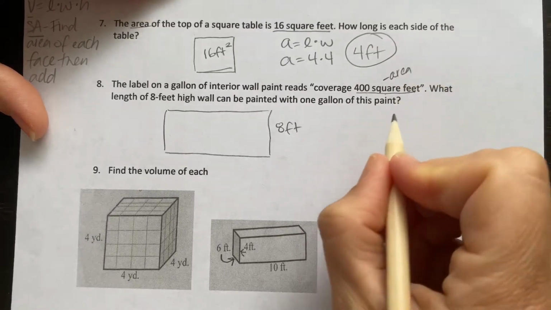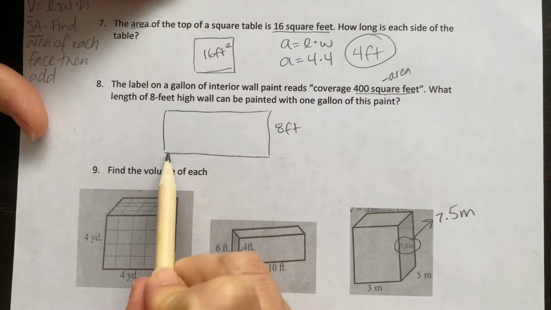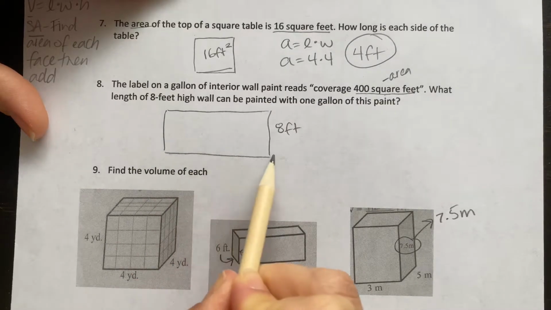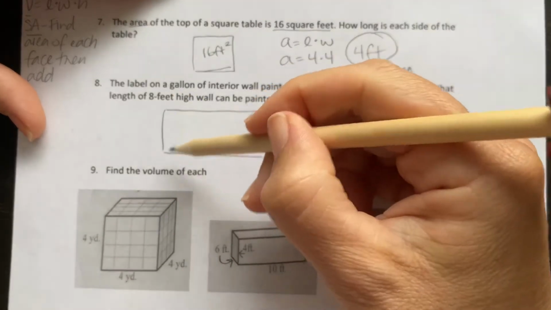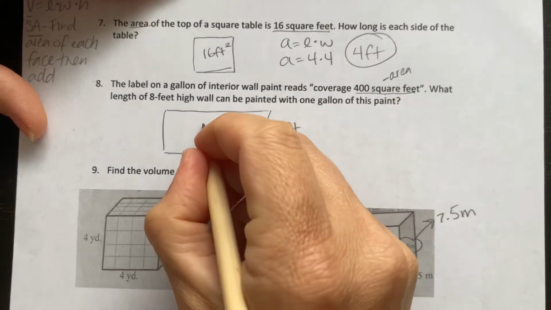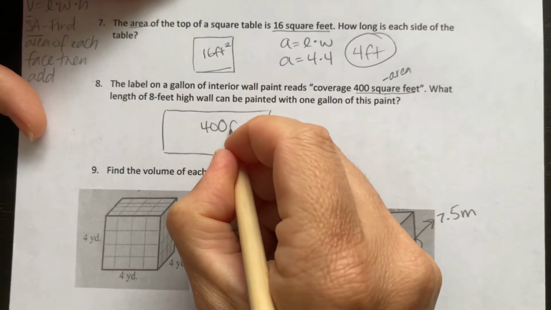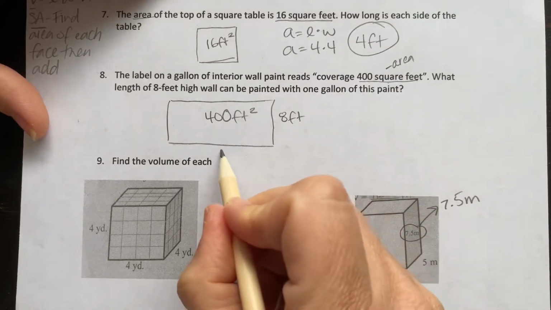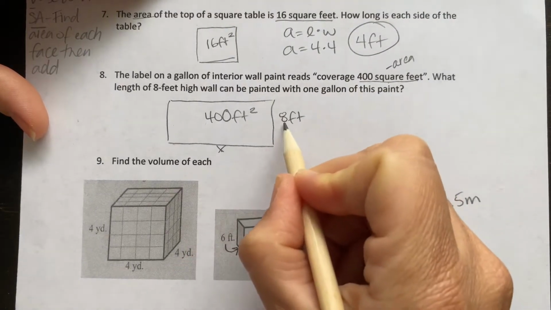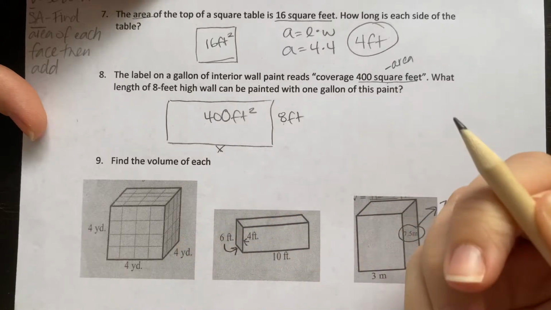So 400 square feet, what is the length? We are looking for this piece right here of an 8-foot high wall that can be painted with 1 gallon of this paint. So if I'm painting this wall and I'm covering 400 square feet, all this means is, what number am I multiplying by 8 to make 400?